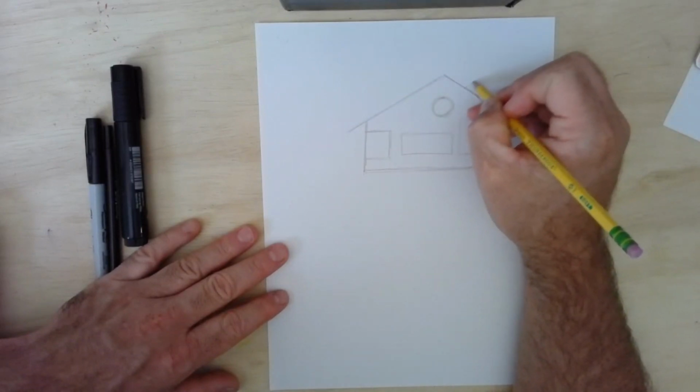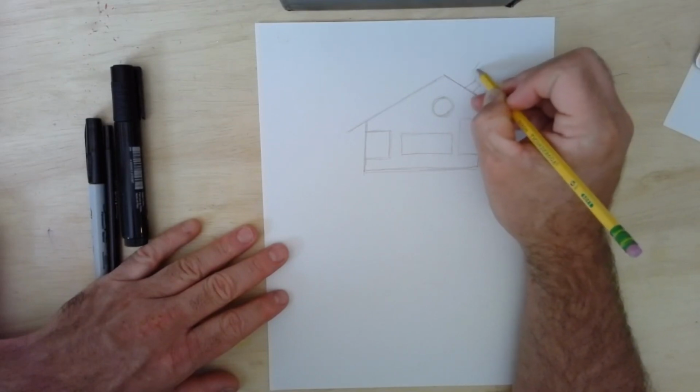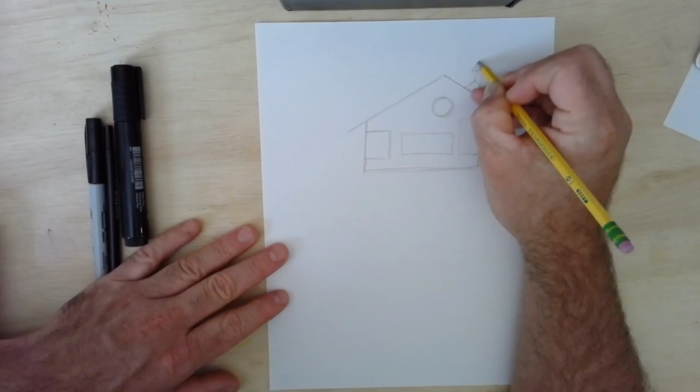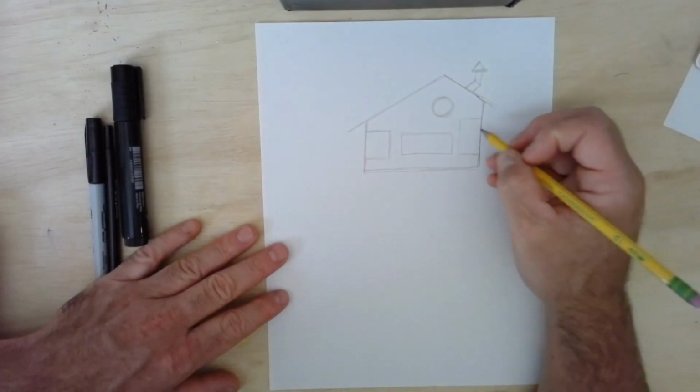I'm going to add some rectangles here, a lot smaller, and then a triangle. It's like my little stovepipe chimney coming out of the roof.